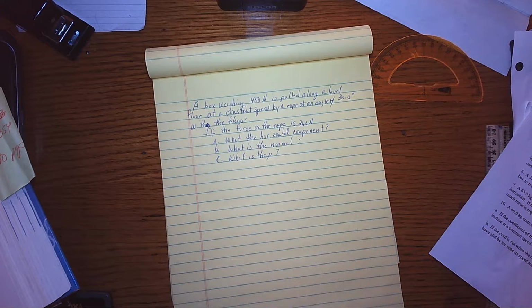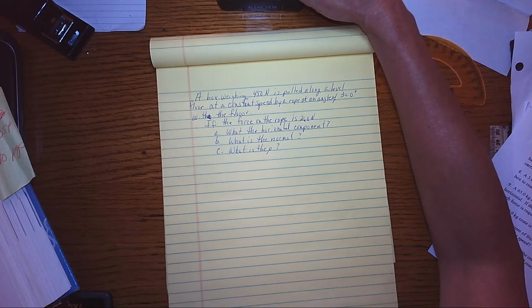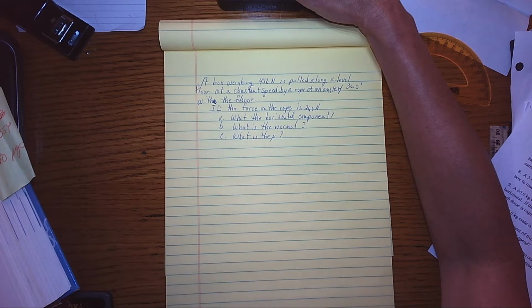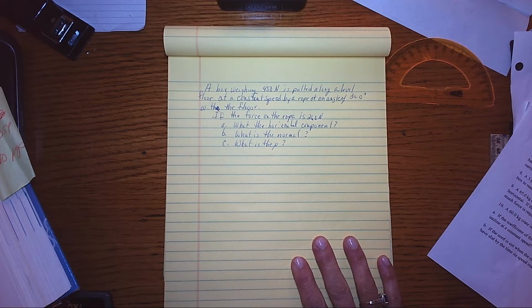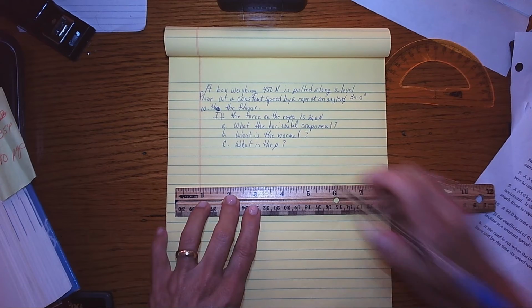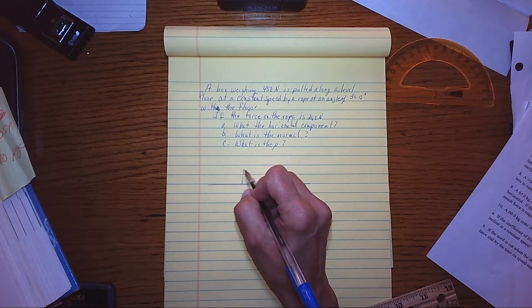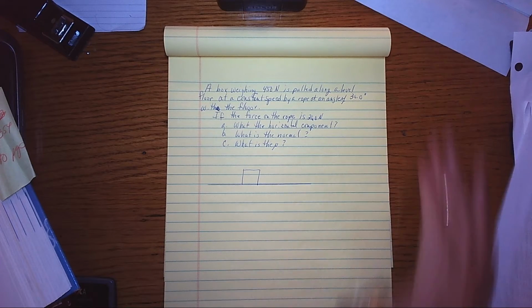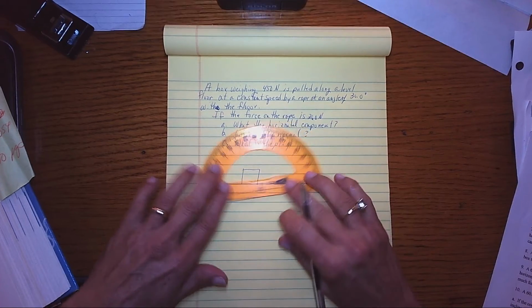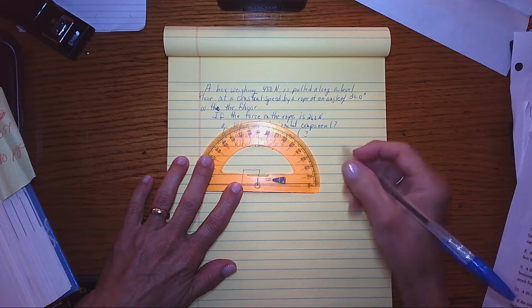Okay? Now, this case is just a little bit different. Because in this case, we have an object sitting on a floor, and it is being pulled with an angle of, would I say, 30 degrees.